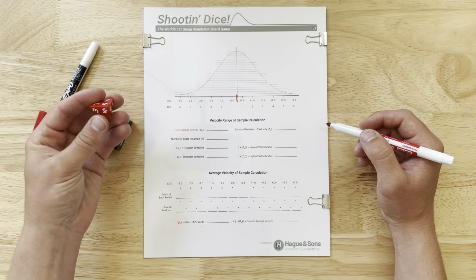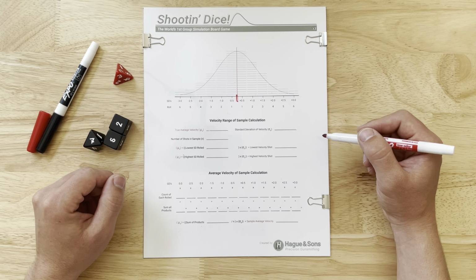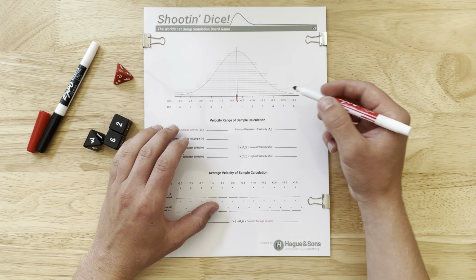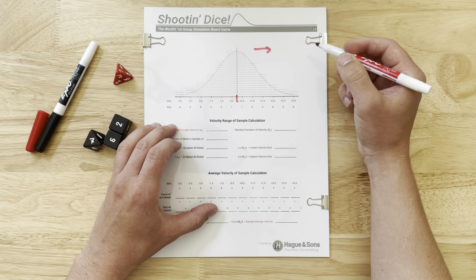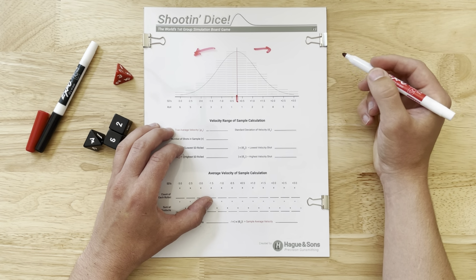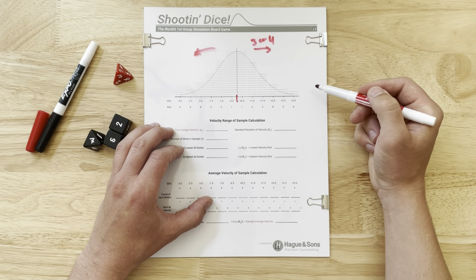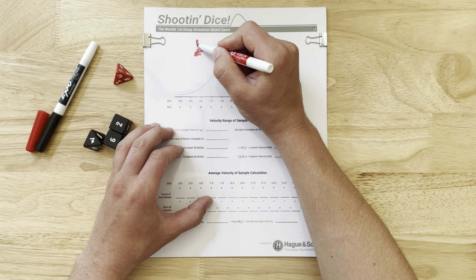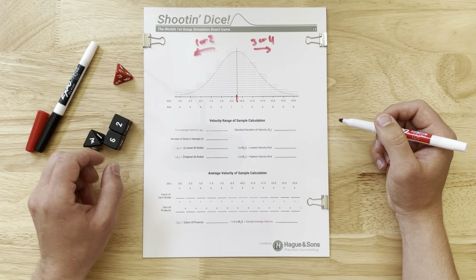First, the D4, the 4-sided dice, acts like a coin flip. Since this is centered around our average velocity, 50% of the shots are going to be above our average velocity and 50% are going to be below. If we roll a 3 or a 4, our shot is above the average velocity. If we roll a 1 or a 2, our shot is below average.